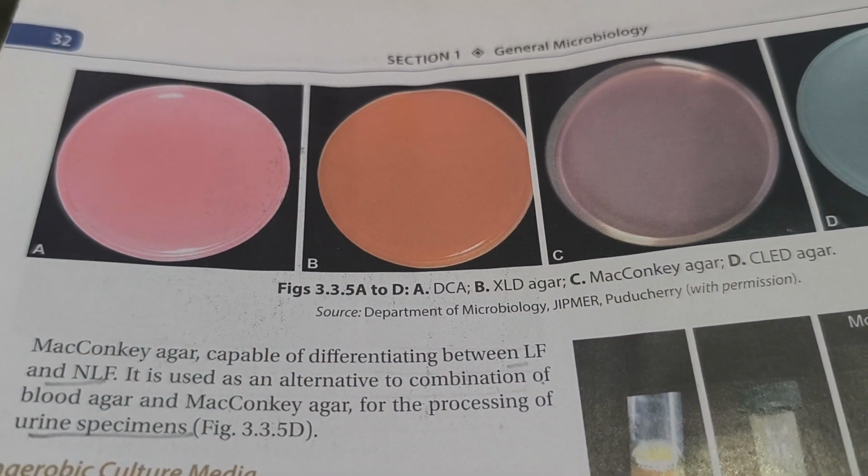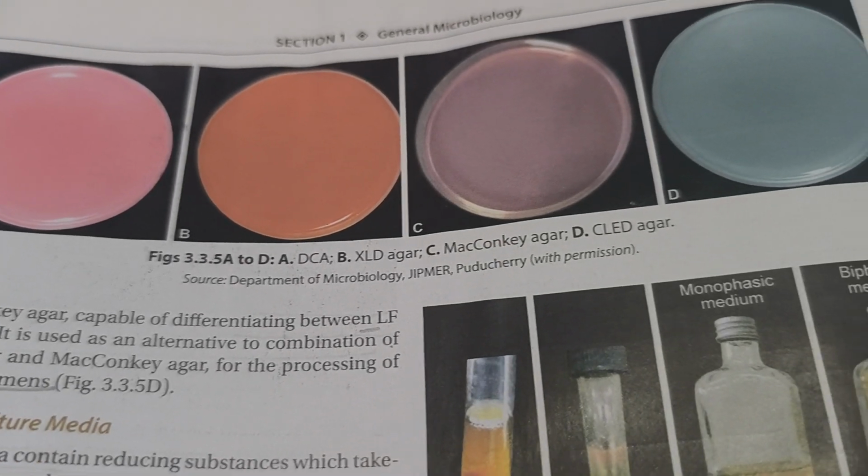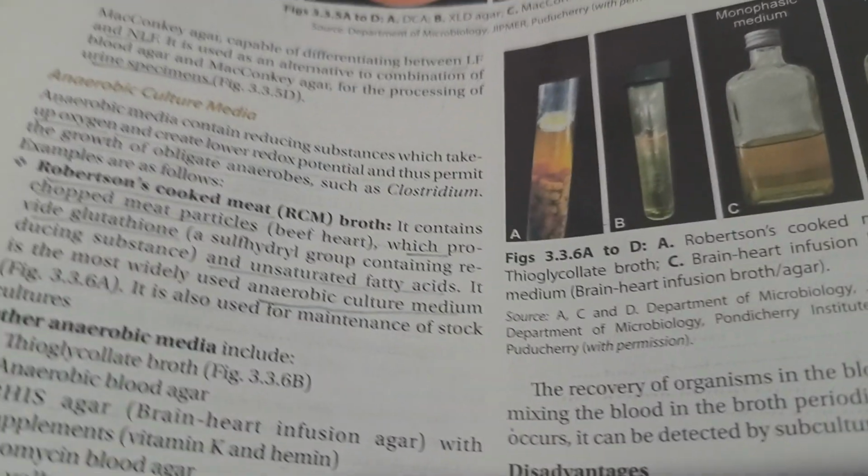Figure A of DCA, Figure B of XLD, Figure C of MacConkey agar and Figure D of CLED.